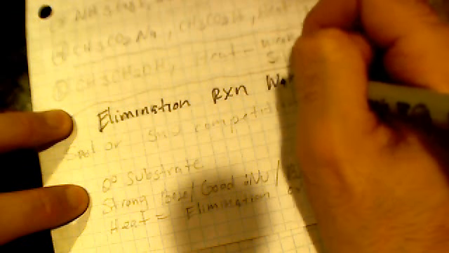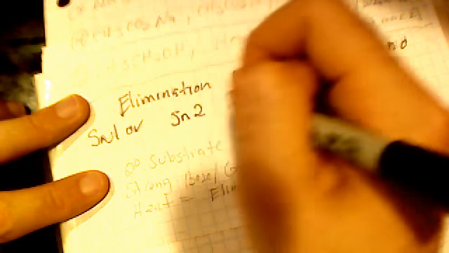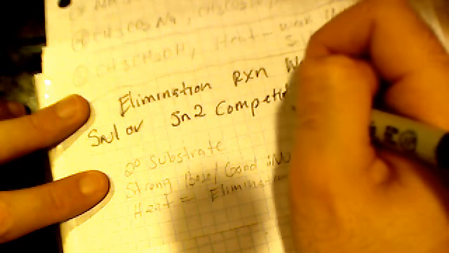So, right, an elimination reaction is wanted with no SN1 or SN2 competition. So it's a second-degree substrate, right?